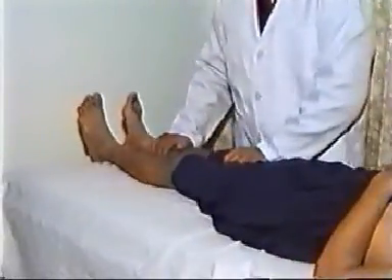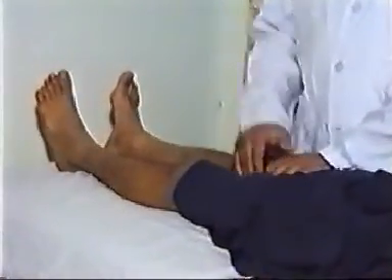Now the power, you know, it has to be graded according to a scale.